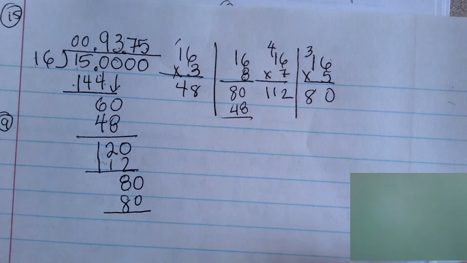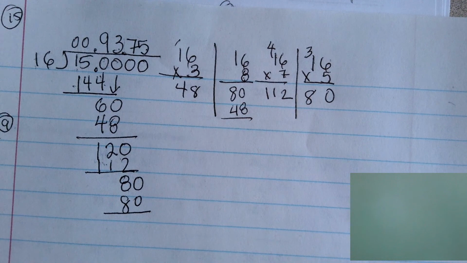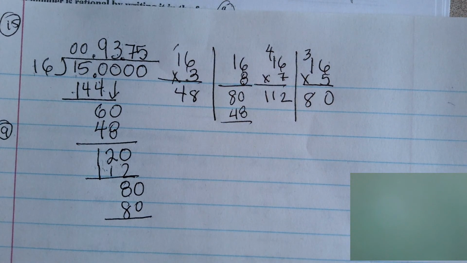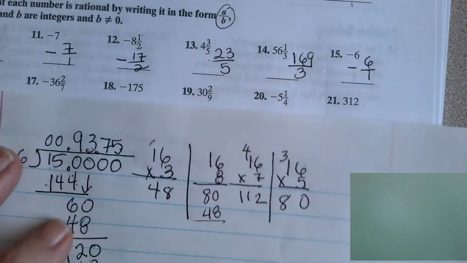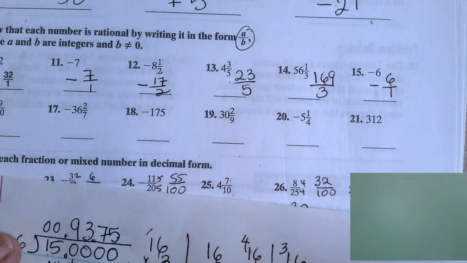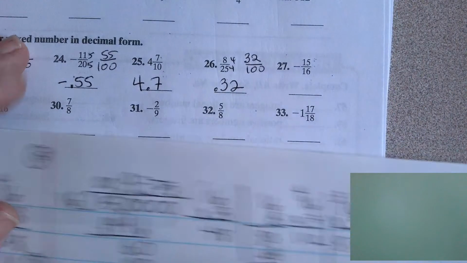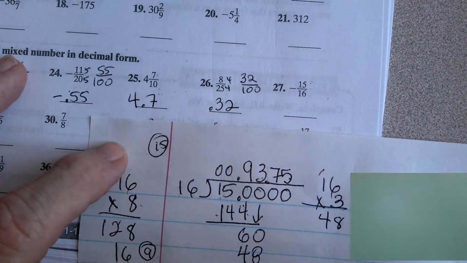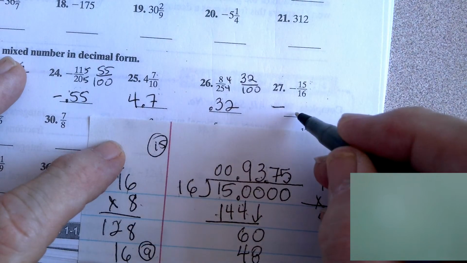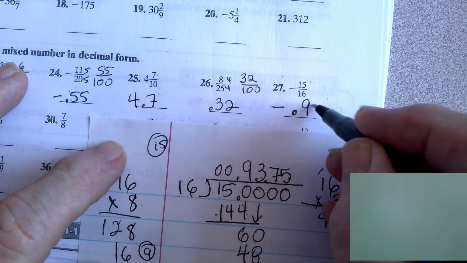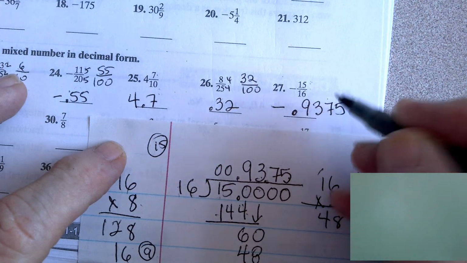Okay. So that answer in the decimal form is, where are we at? Which one was I doing? This one. So this answer is a negative 0.9375.